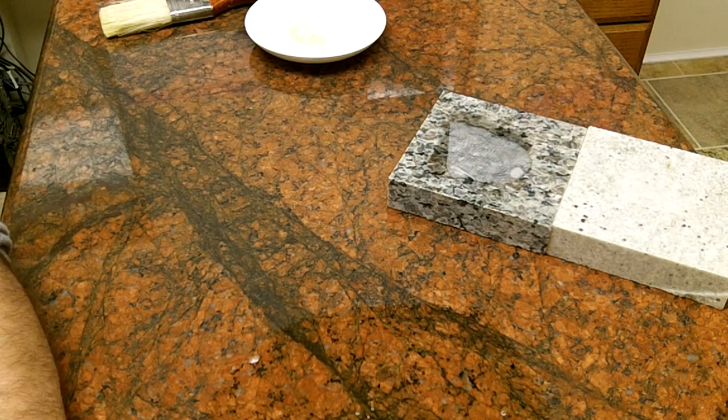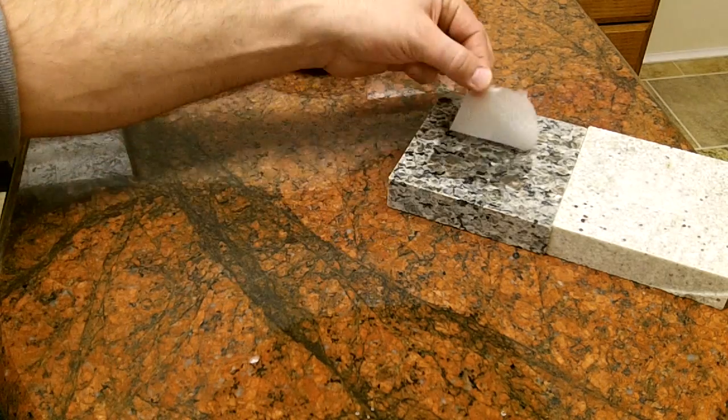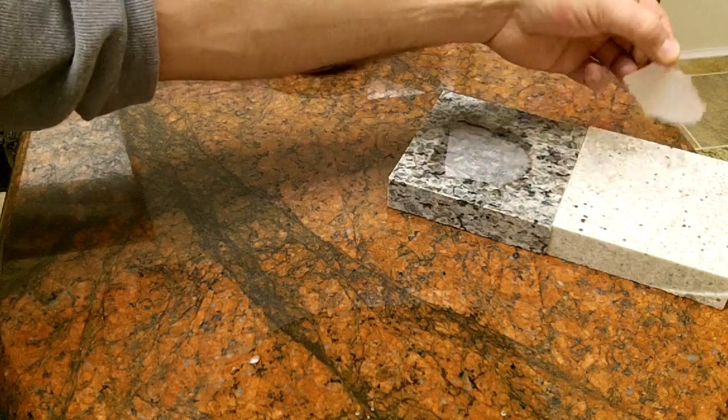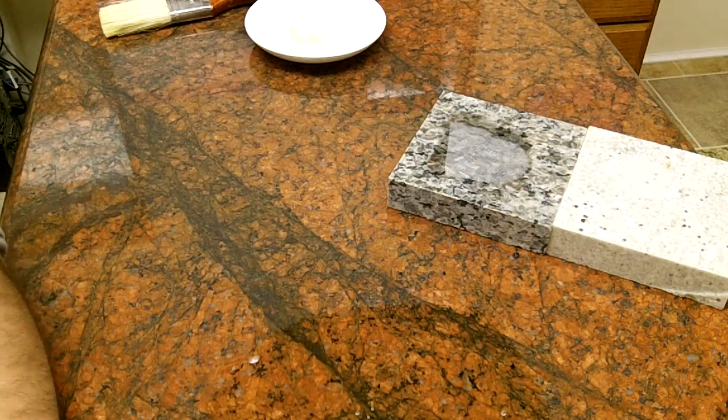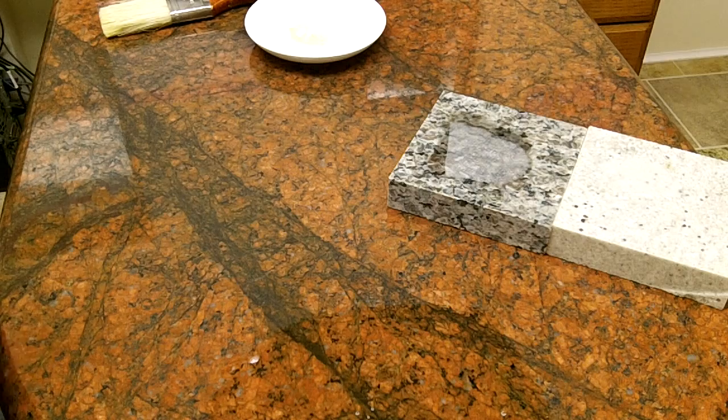Now, sealer will prevent staining and will buy you time to clean up your spills. It's not going to last forever, and it's not going to make the stone stain-proof. It's going to make it stain-resistant. Not proof, not a guarantee, not 100%, but it's going to extend that period of time before a stain penetrates exponentially. It will afford you the protection from most stains and will allow you to enjoy your stone's natural beauty.